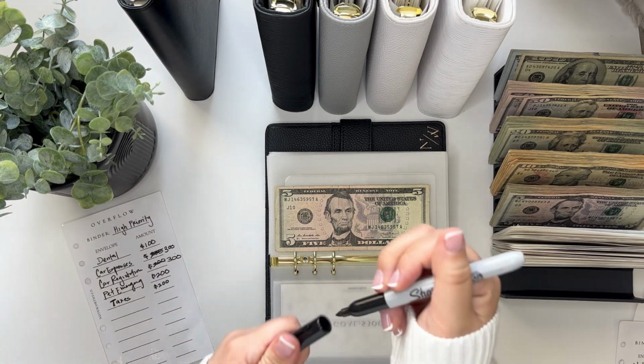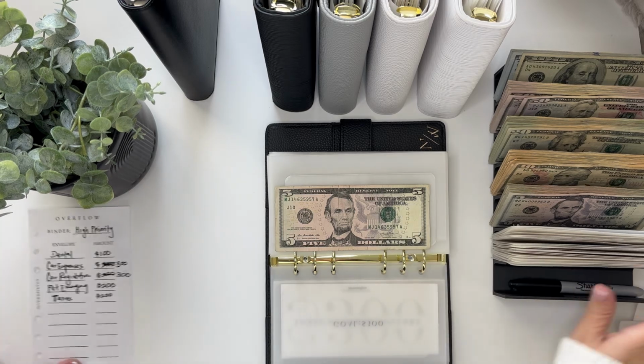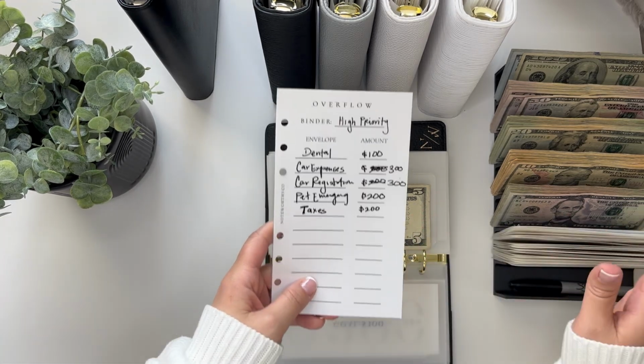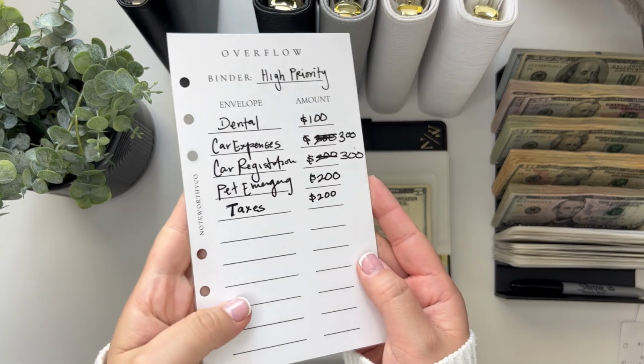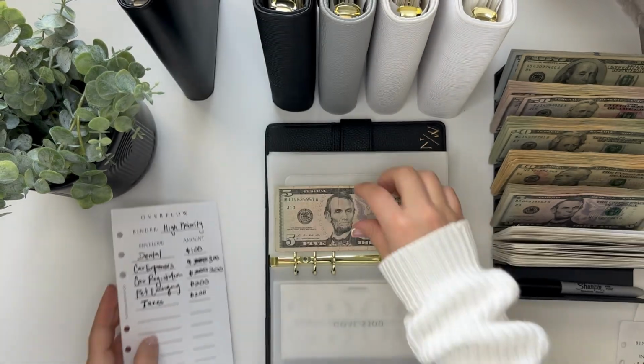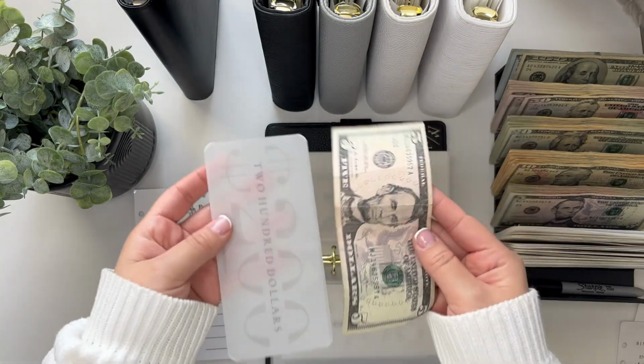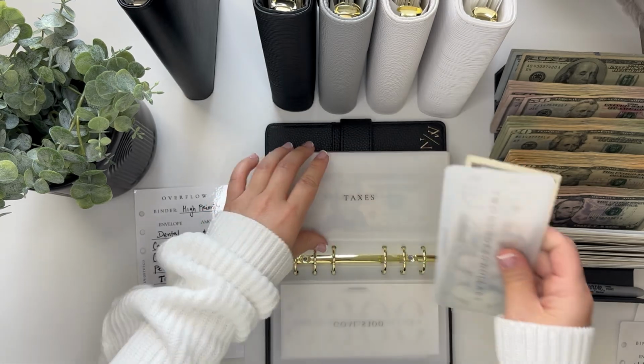And again, guys, this is going to be very messy. I do fix it either off camera or at the end of the video, depending on how much time I have. But there it is, taxes, 200. And now we have 205.